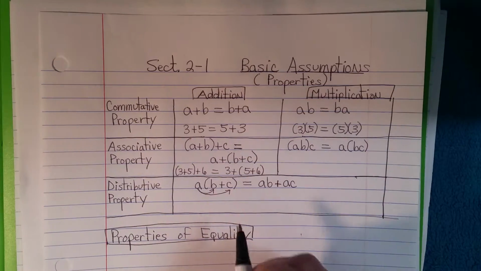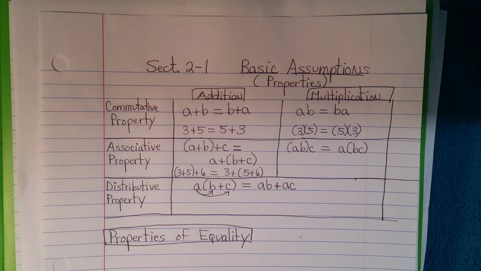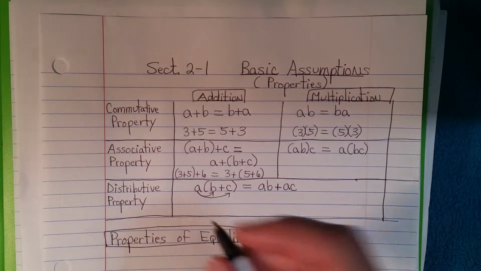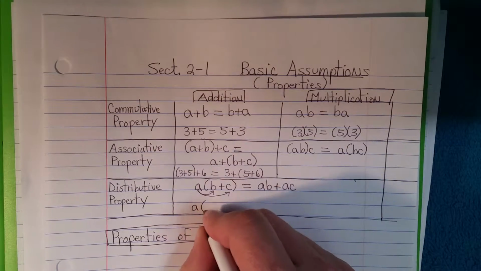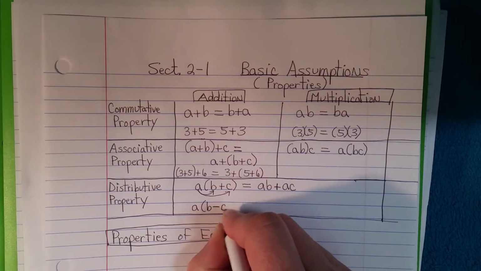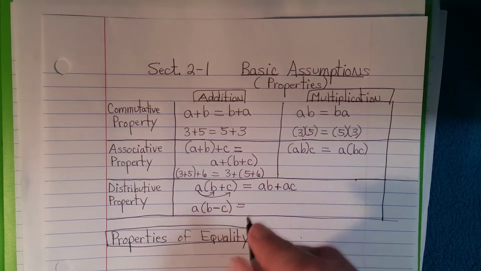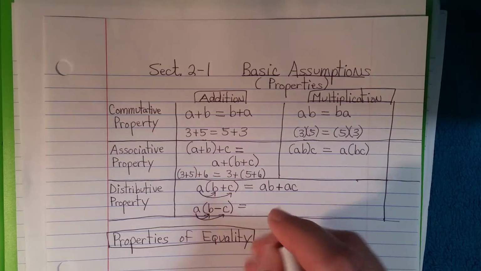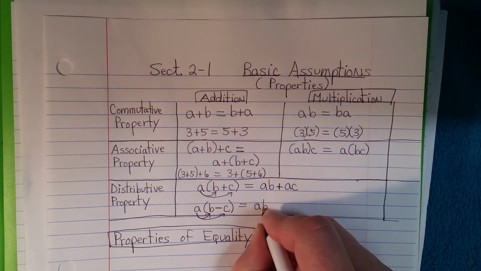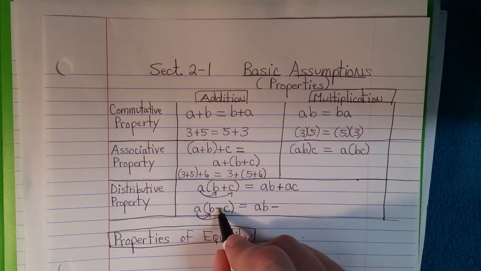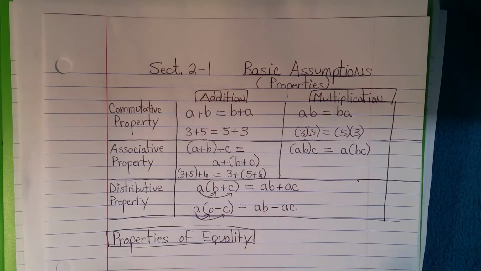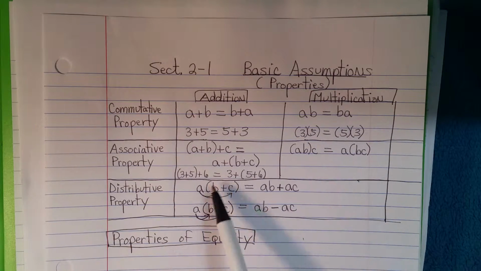Now there is one for subtraction, although if you think of subtraction as really addition, you're just adding the opposite. This could cover subtraction too, but sometimes you see it written out like this. Same deal though, you're still distributing A to the B and A to the C. So A times B, keep the minus sign, A times C. So the distributive doesn't have an addition case and multiplication case. It's just distributive property.